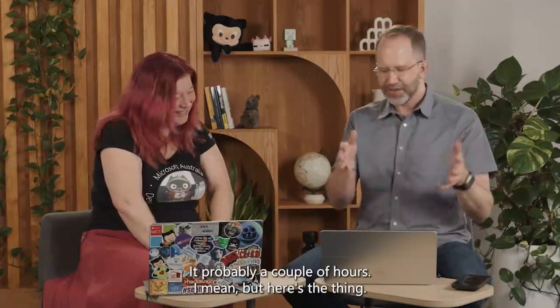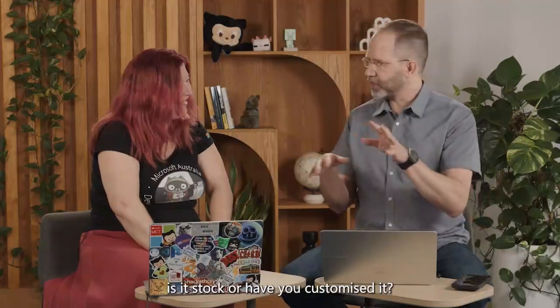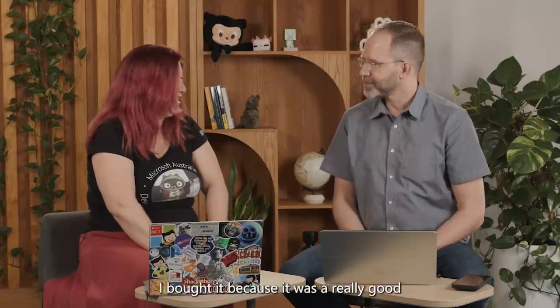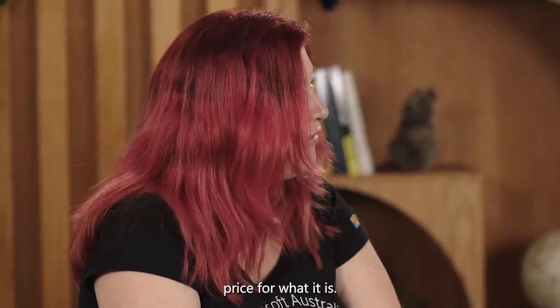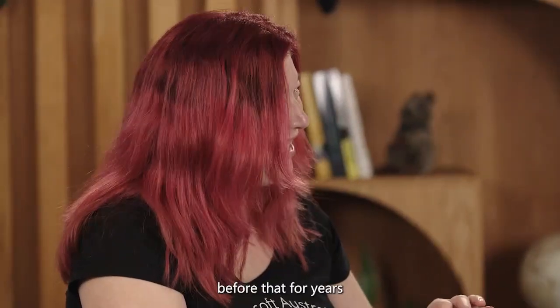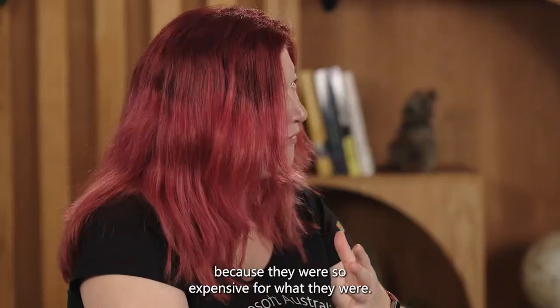I mean, but here's the thing. Why would you do that? Does your sports car, is it stock, or have you customized it? I haven't customized it. I bought it because it was a really good price for what it is. I had just a little Nissan Micra before that for years, and I couldn't bring myself to buy any other car because they were so expensive for what they were.